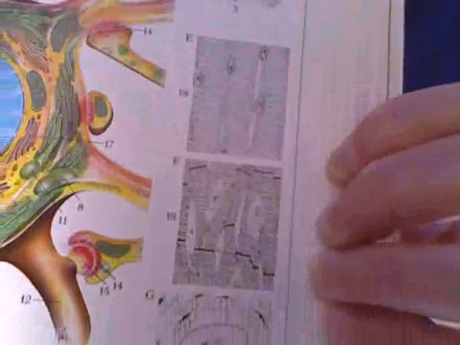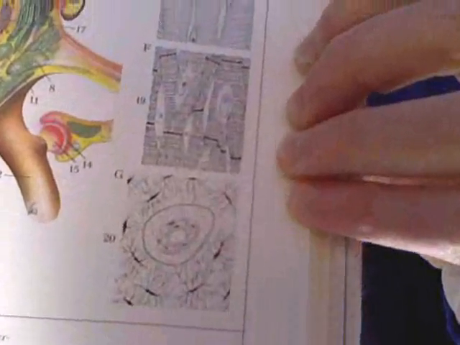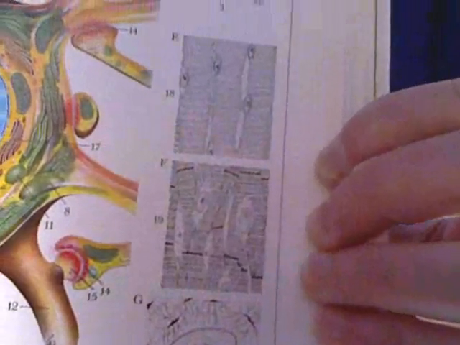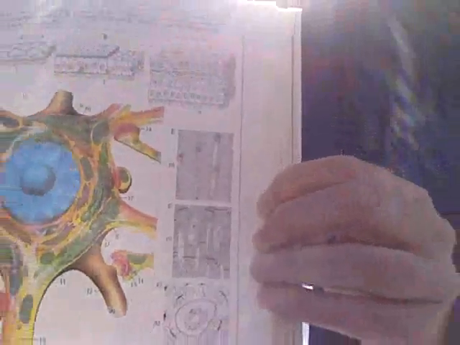Above it, we have a muscle cell, depiction 18. And at the very bottom, we have a bone cell. In the middle, again, number 19, is the heart muscle cell. So it's important to have this appropriate balance with the electrolytes.